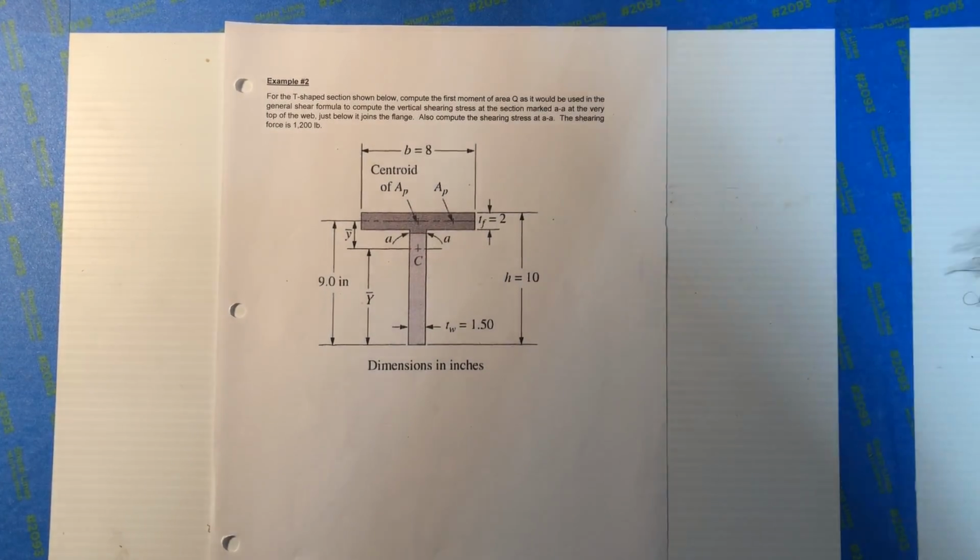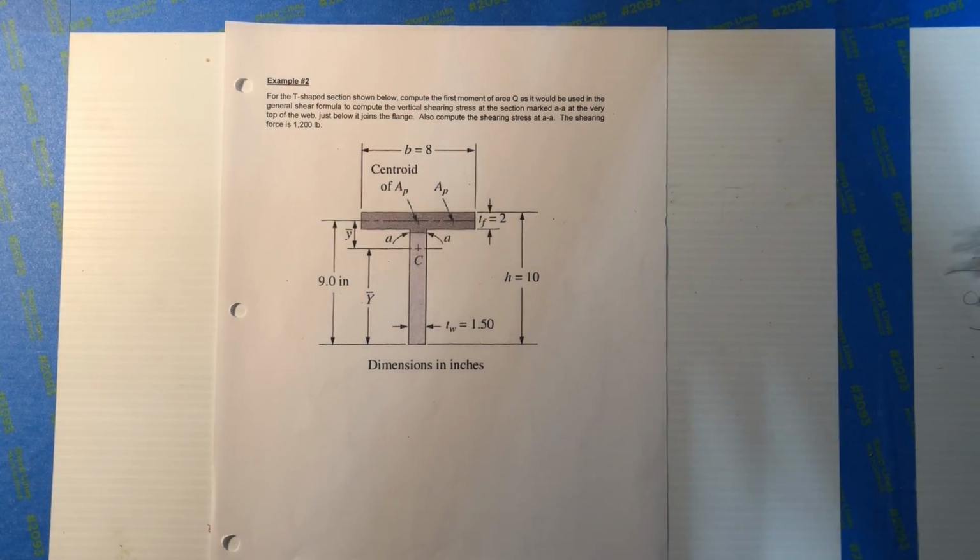Okay, this is example number 2 for shear stress theory in beams. A bit more complex cross-section beam than the first one. The first one was a simple 2 by 10. This one's a T-shape and says for the T-shaped section below, compute the first moment of area Q as it would be used in the general shear formula.